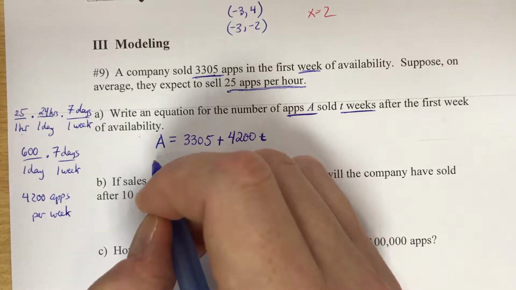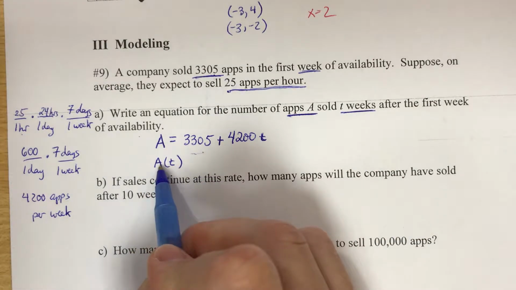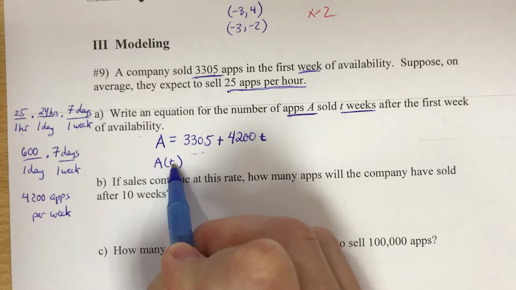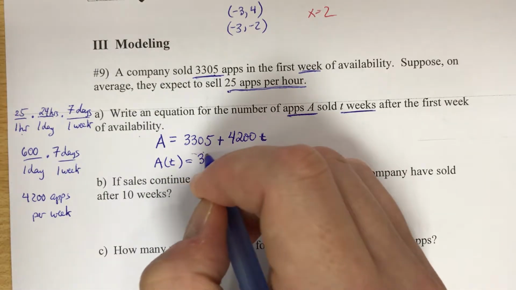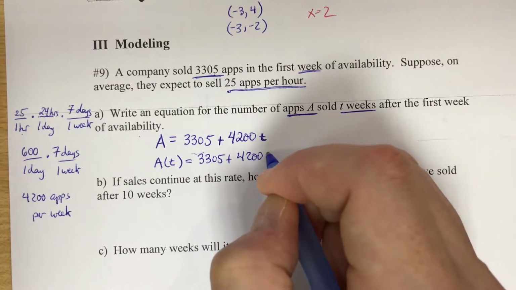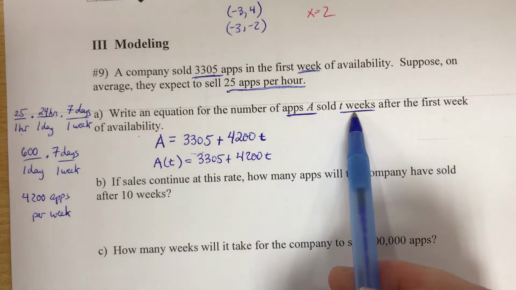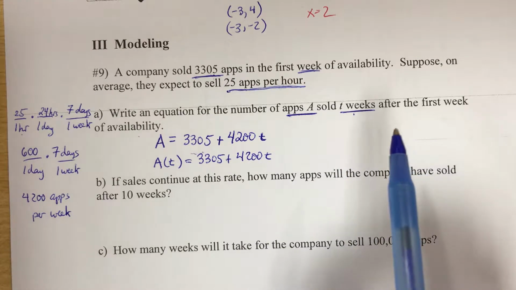If we want to write it as a function, we can say A of T, the number of apps sold for T weeks, is 3,305 plus 4,200 times the number of weeks. And this is T weeks after the first week of availability.